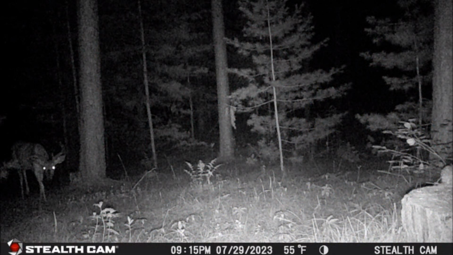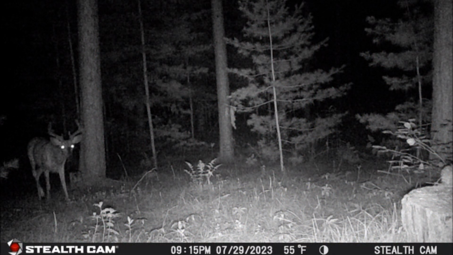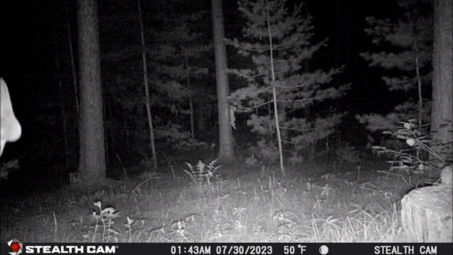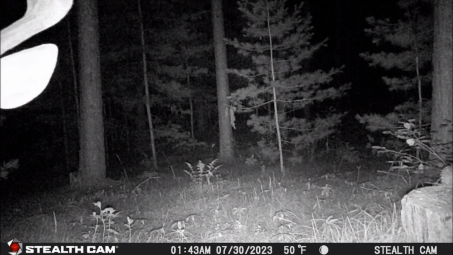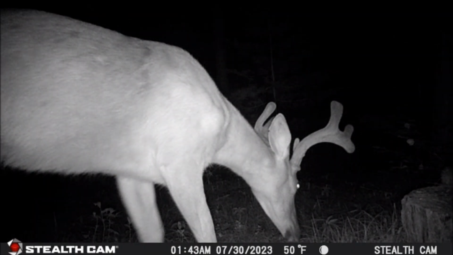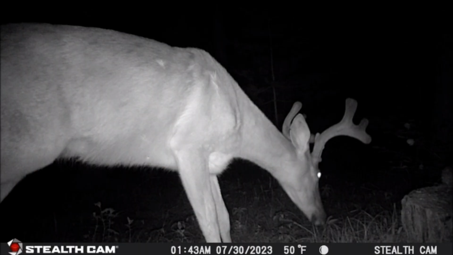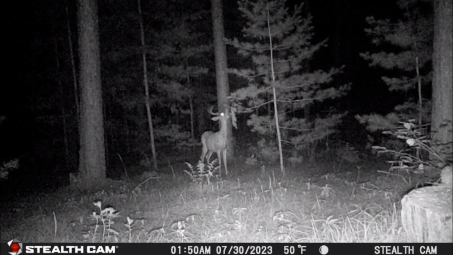Then, at 9:15 p.m., under the cover of darkness, what appears to be a 9-point buck moves along the ridgeline trail and is curious about the trail cam. As he turns away, he picks up the scents from our mock scrape and licking branch and heads over to check it out a little closer.